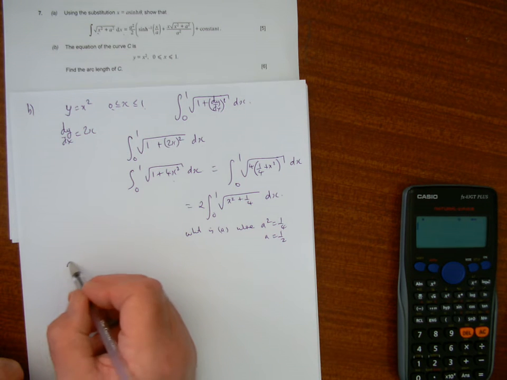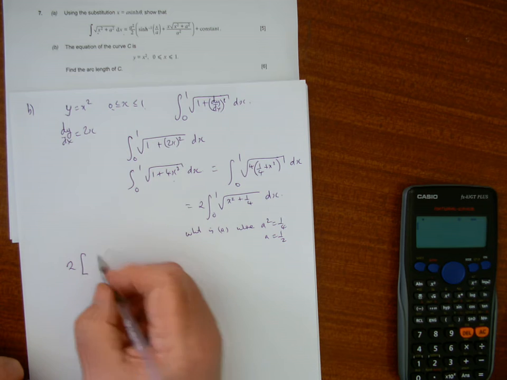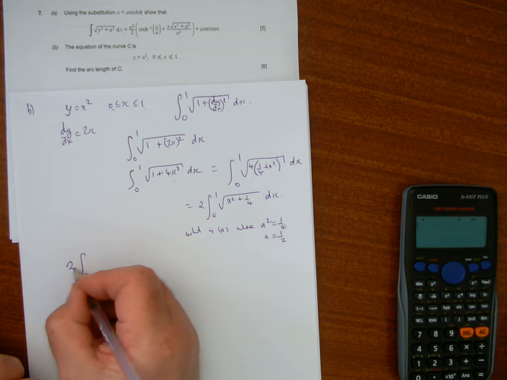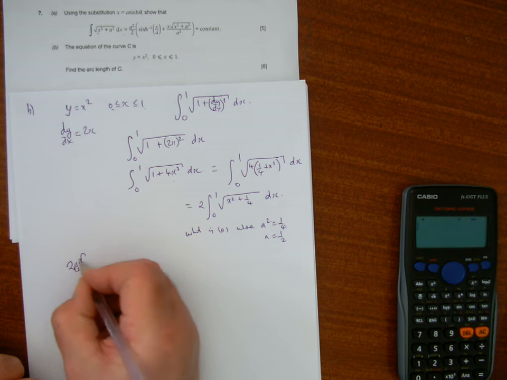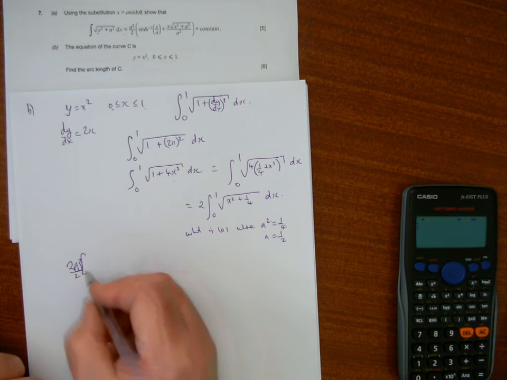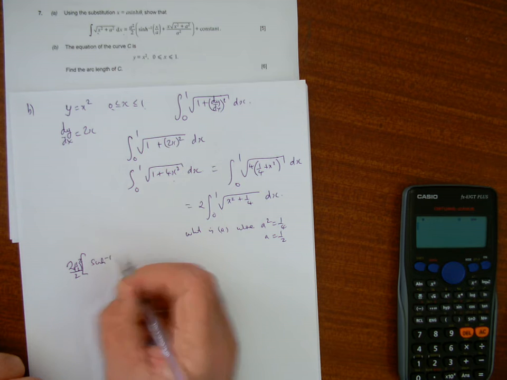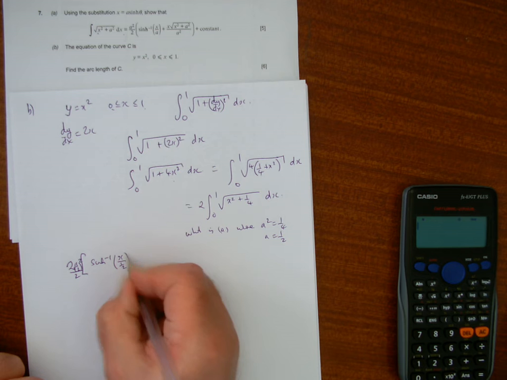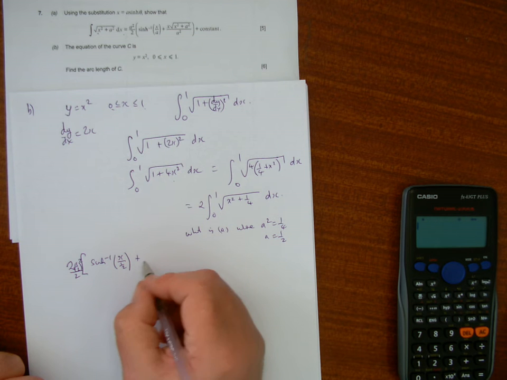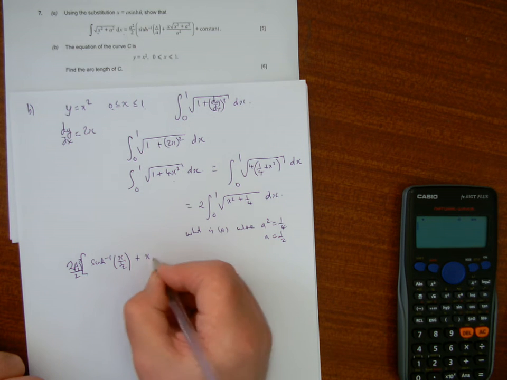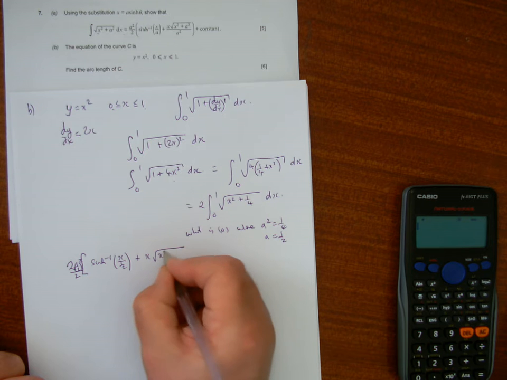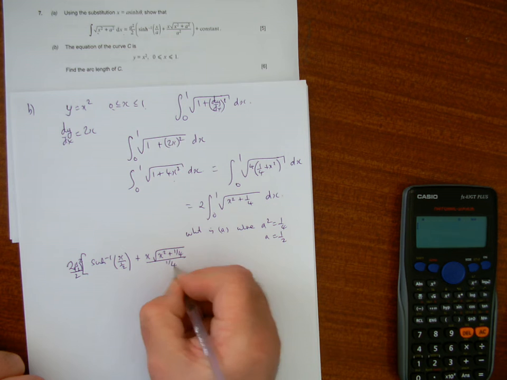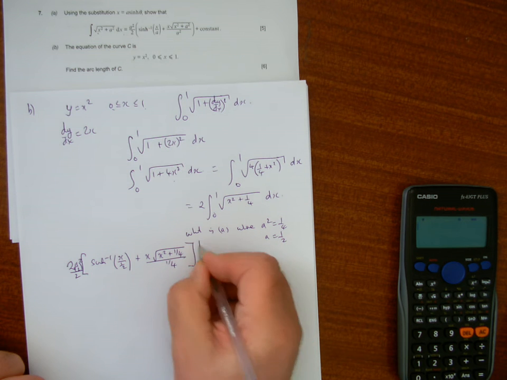So that's going to be twice a squared over 2, so that's a half squared over 2, sinh to the minus 1 of x over a, so that's x over a half, plus x root of x squared plus a squared, which is a quarter, all over a squared, which is a quarter, from 0 to 1.